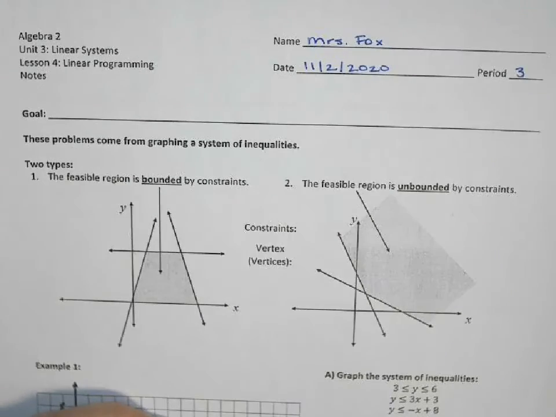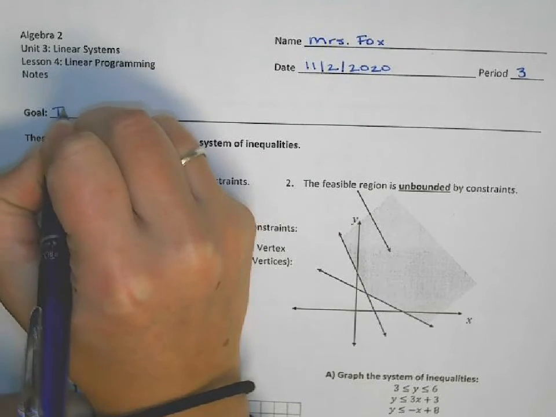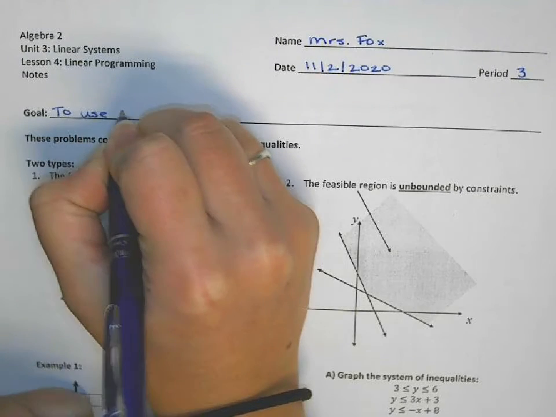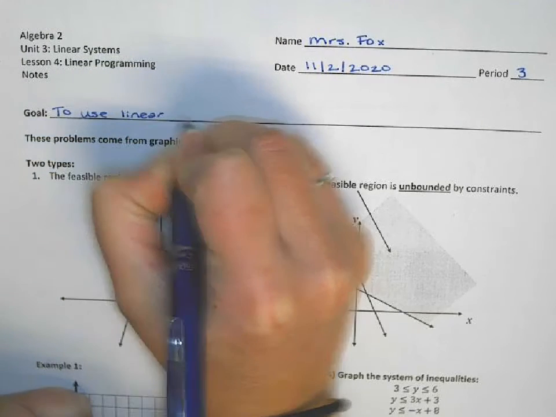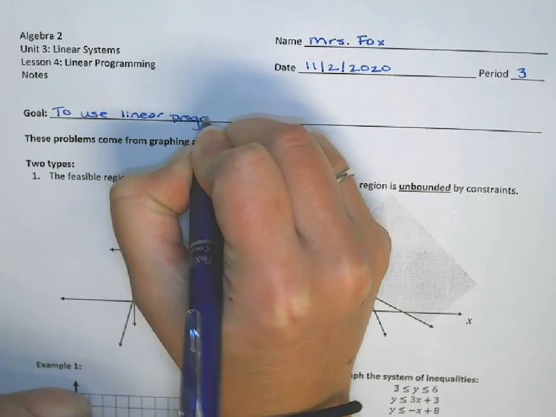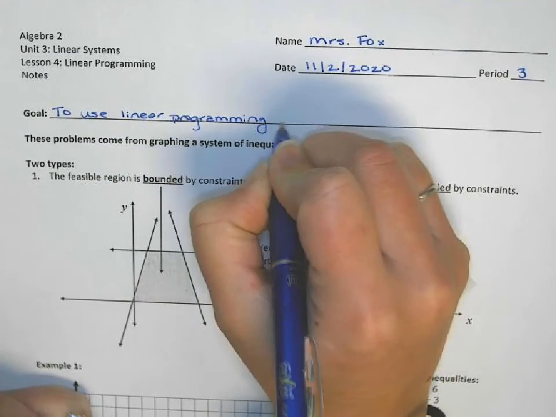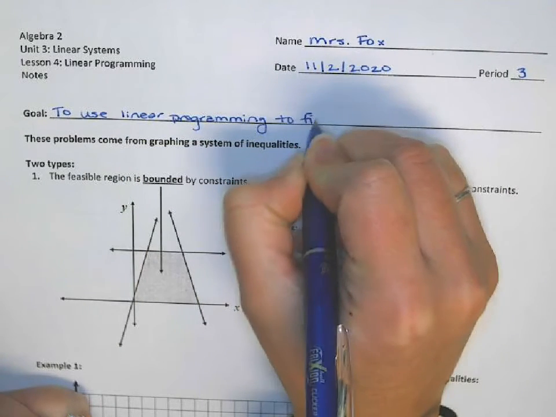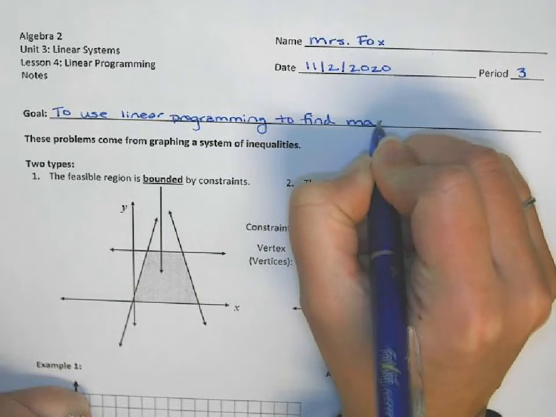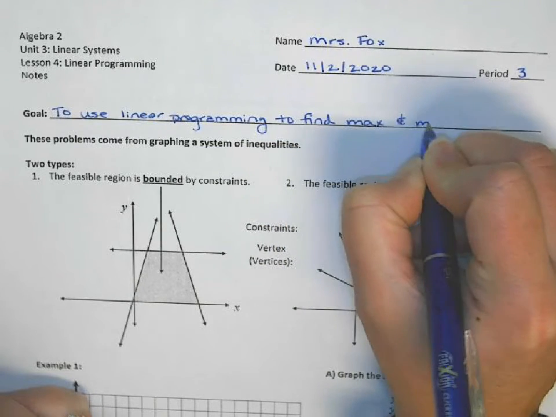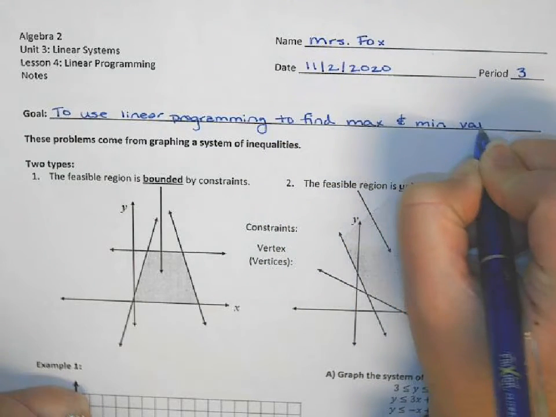And our goal is going to be to use linear programming to find maximum and minimum values.